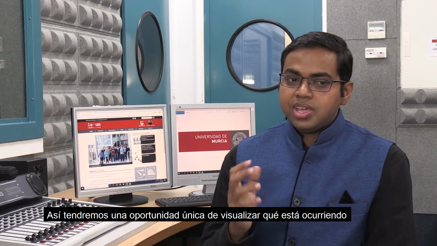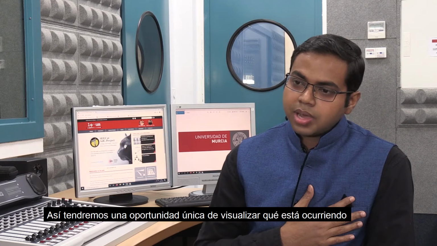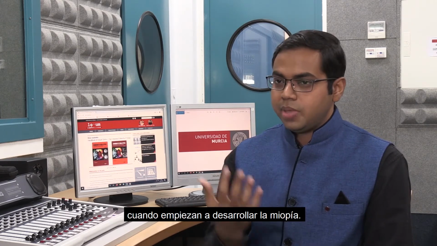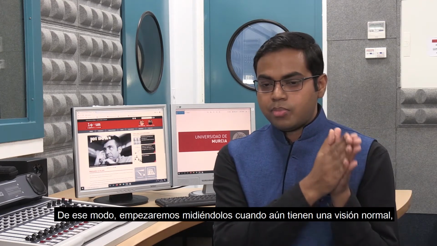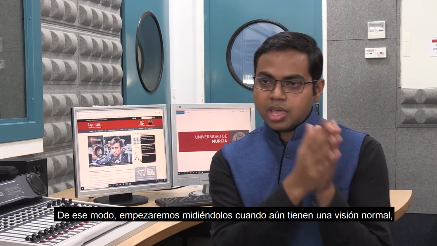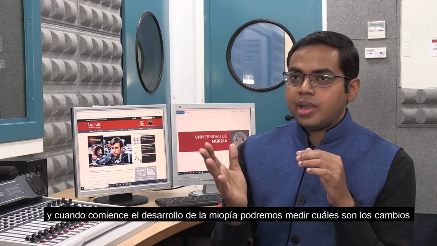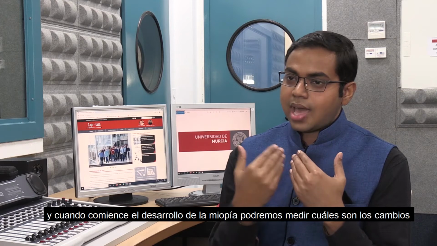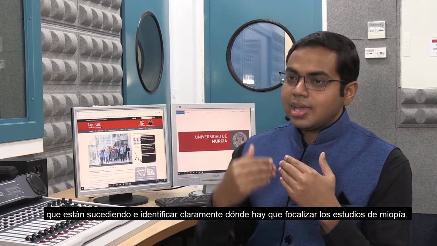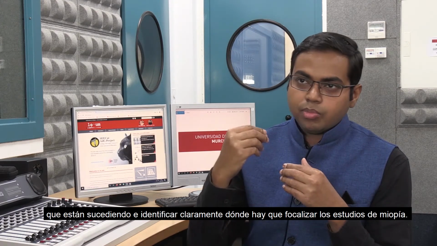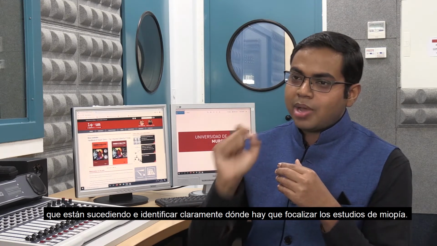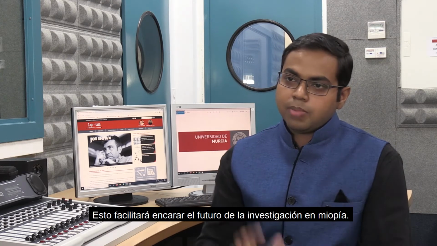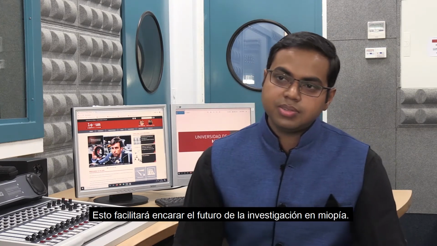They are a unique sample who can give us an idea of what is going on when they start developing myopia. We'll start from when they have a normal eye, they grow, and if at a certain point they get myopia, we can easily track what changes are happening, and we can clearly identify where we need to pinpoint the myopia control studies, which will give us a nice idea of how to plan future myopia research.